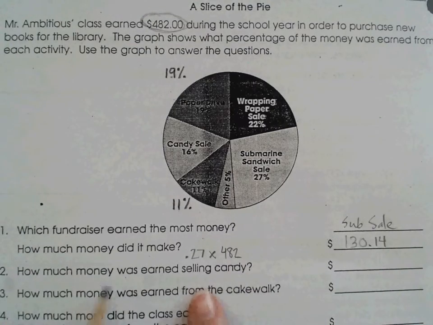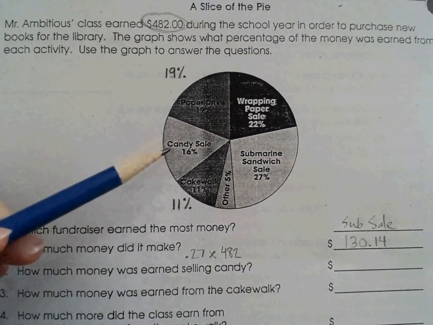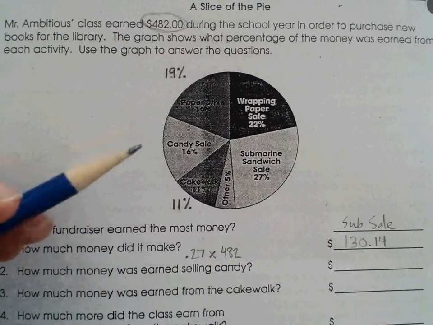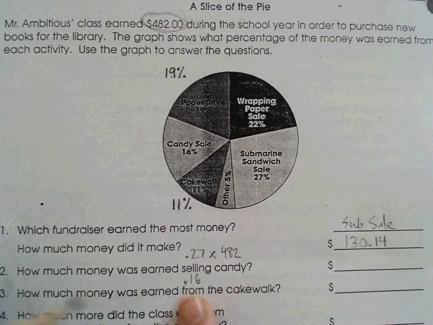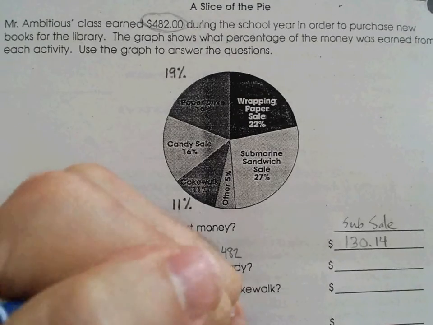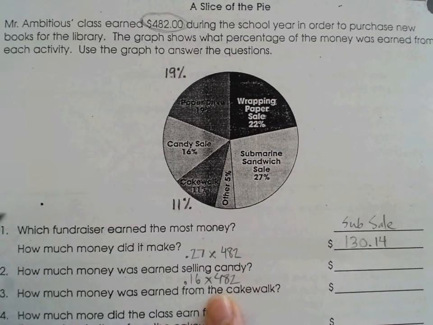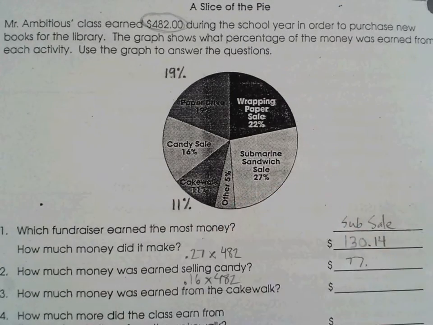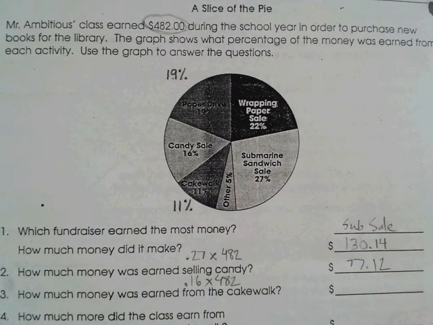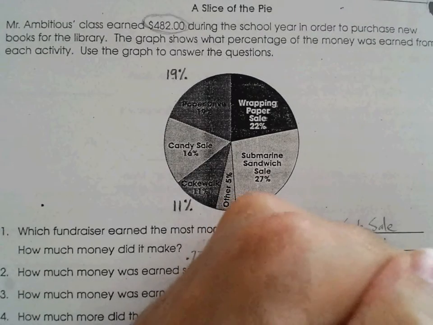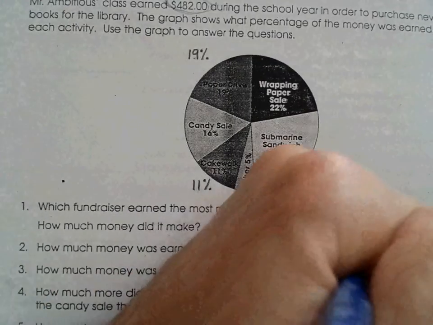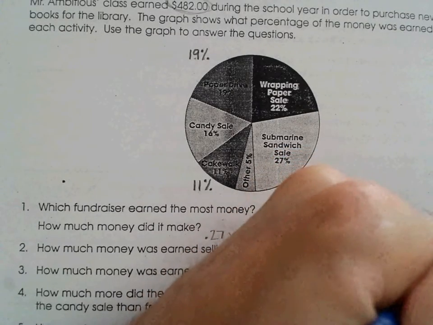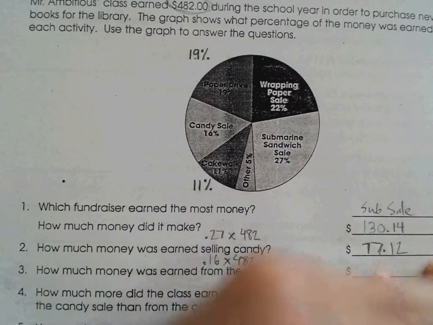We got this portion of it. Next one says how much money was earned selling candy. So you come over here, you find candy is 16%. So that's going to be decimal 0.16, in other words 16 hundredths, times that 482. When you multiply those two together, you get $77.12. So that's my answer on that one. That's an ugly 7. Here we go. That's a 7. $77.12.